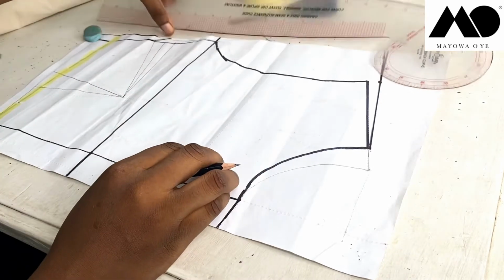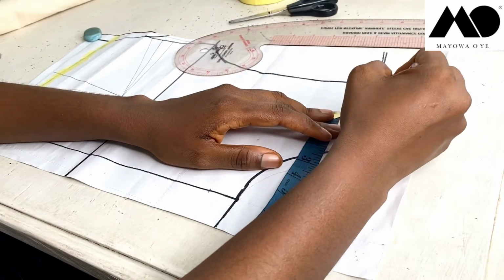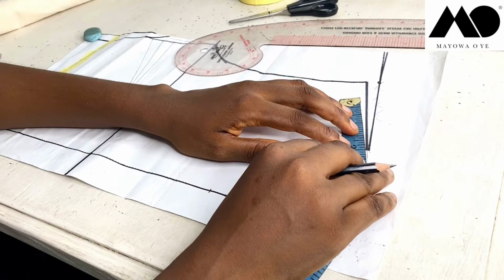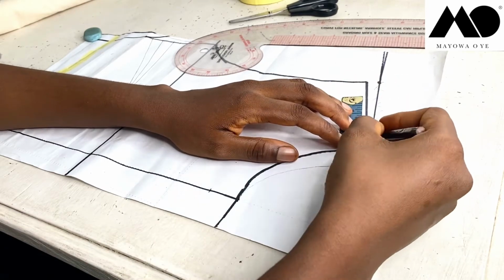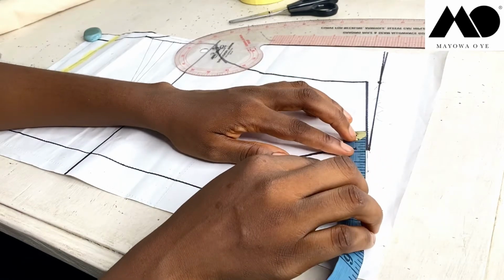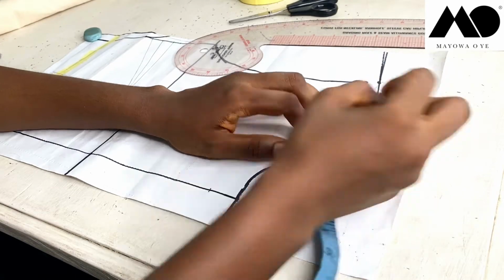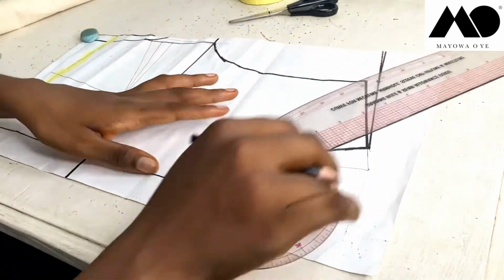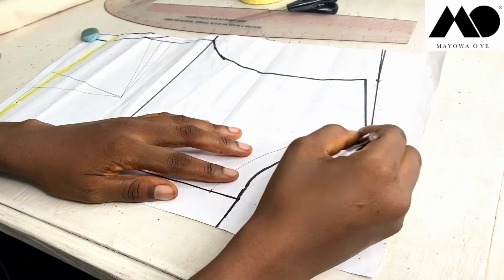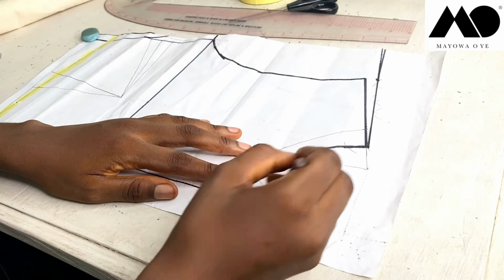Then I'll redraw the neckline. So let's ignore this line I have here. I've decided to also increase this. Rather than having 1 inch away from here, let's have it as 2 inches. So I'm going to put 2 inches here, then I'll redraw the neckline, and this is my new neckline. So all of these parts will be cut off from my pattern.